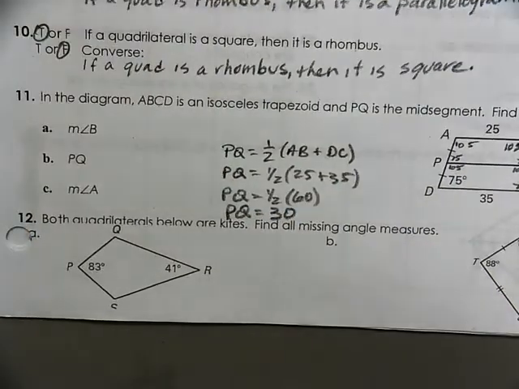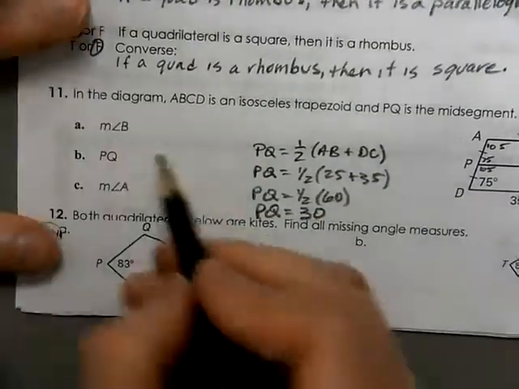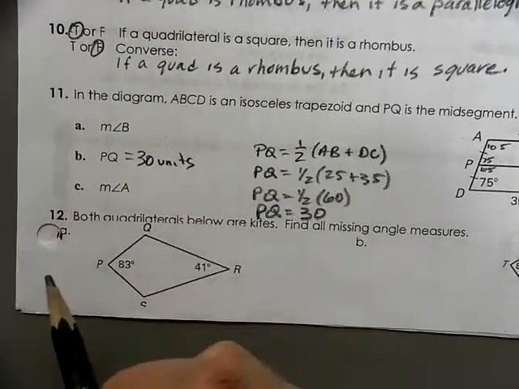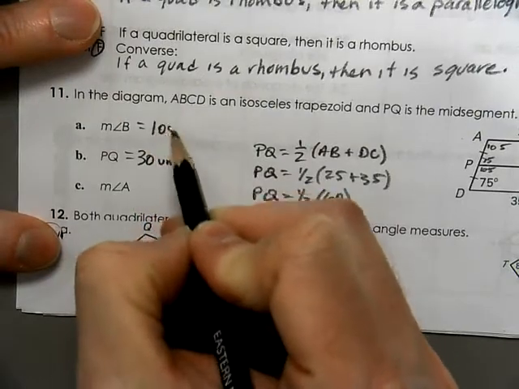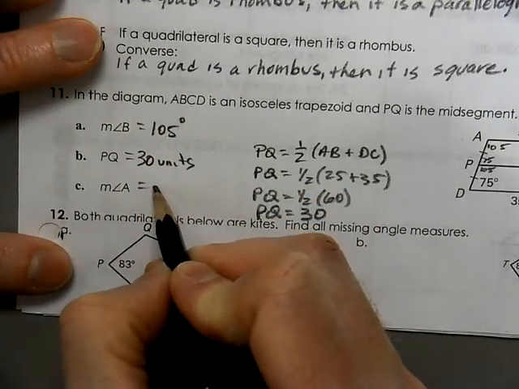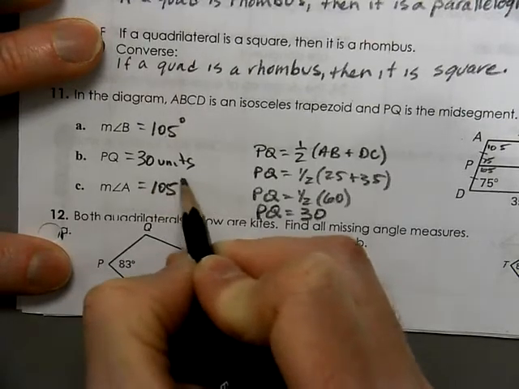So that makes that 30. So now we know that this is 30 units. Angle B is 105 degrees, and angle 5 is 105 degrees.